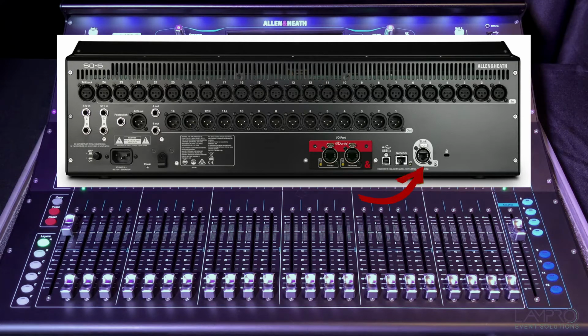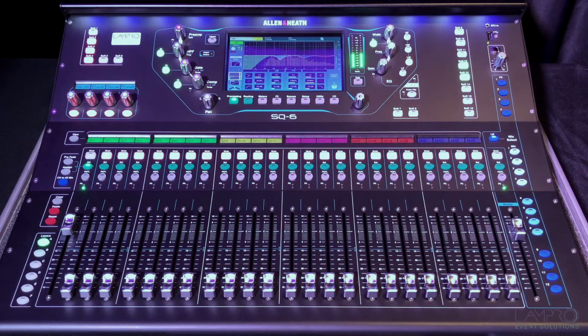The SU-Link port is used to connect to Allen & Heath's range of digital stage boxes, including the different versions of AR, AB, GX, and DX stage boxes. This allows the console to be expanded to a total of 48 input channels and 24 mix outputs.